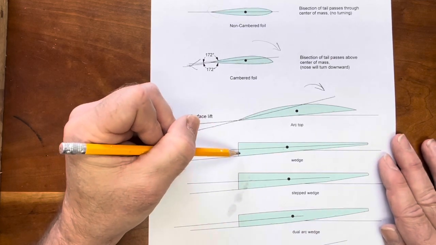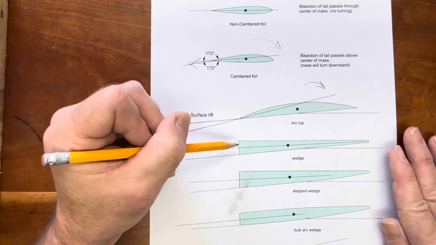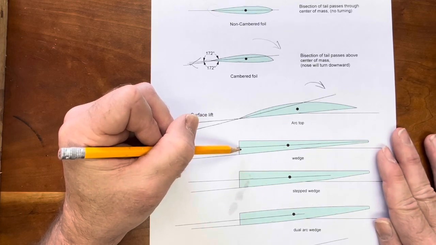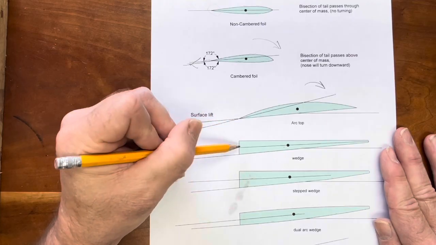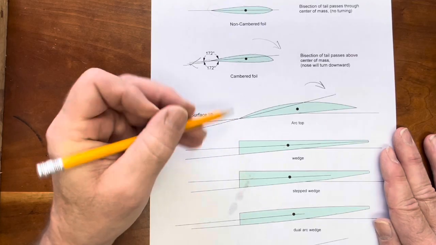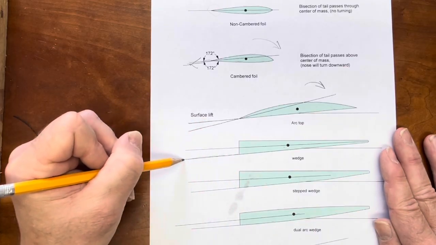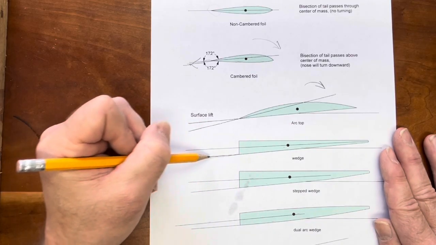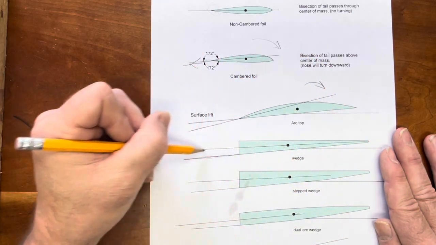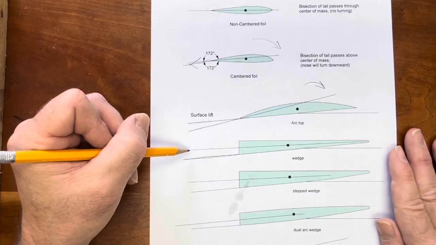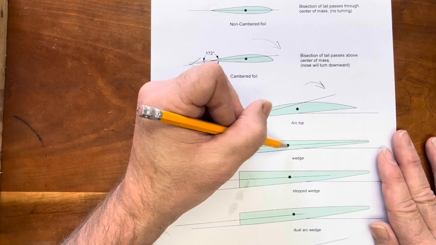Okay, so then I tried a wedge, and this was the last thing that my dad was working on when he passed away. He was working on a wedge shape. The wedge is very different when it goes underwater. This is the flow direction when it's on the surface, and when it gets submerged, the line basically goes right through the middle. And so you don't have any rotational effect. The wing does not want to rotate downward.